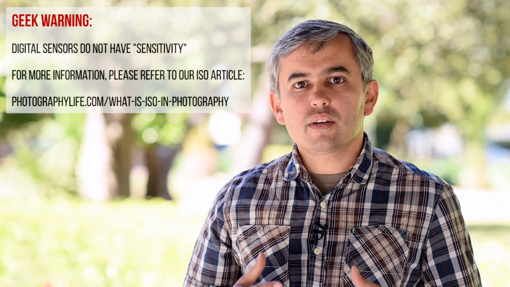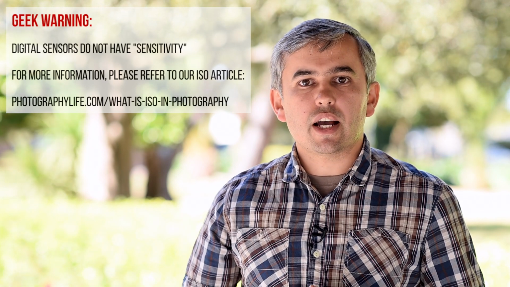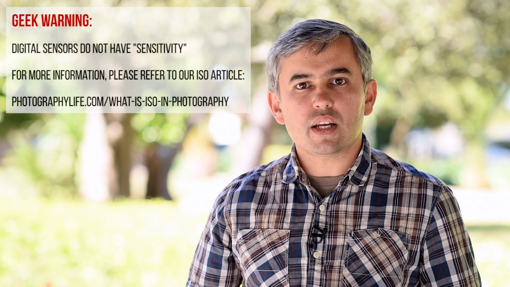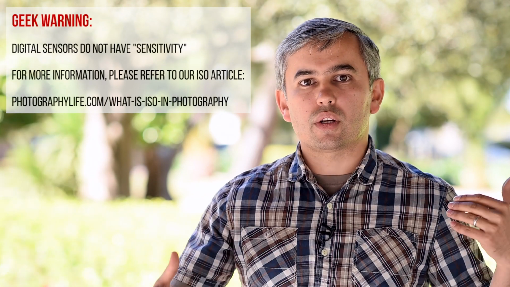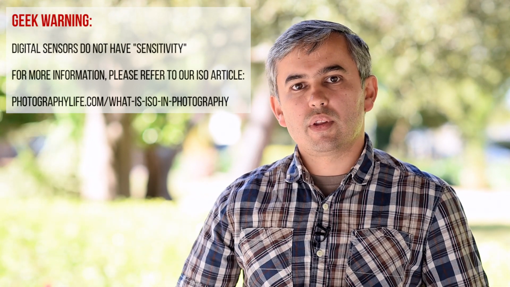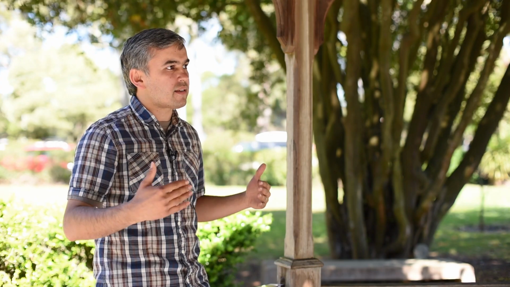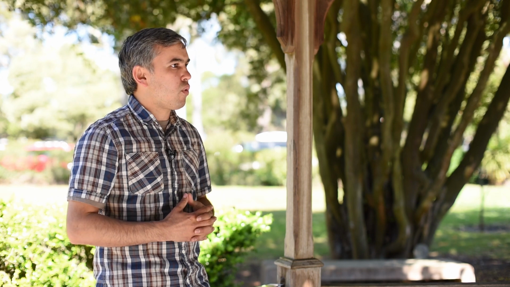One side note, especially for the techies out there: the technical definition of ISO that I gave is actually wrong when I was referencing sensitivity. Because digital camera sensors are not like film, where you can replace them, or they don't have these varying levels of sensitivity. The sensitivity stays the same. But that's really not important, because for you, we made this much easier by explaining it in sensitivity.